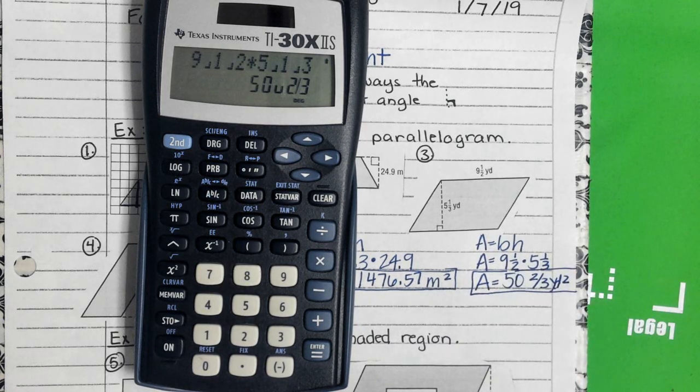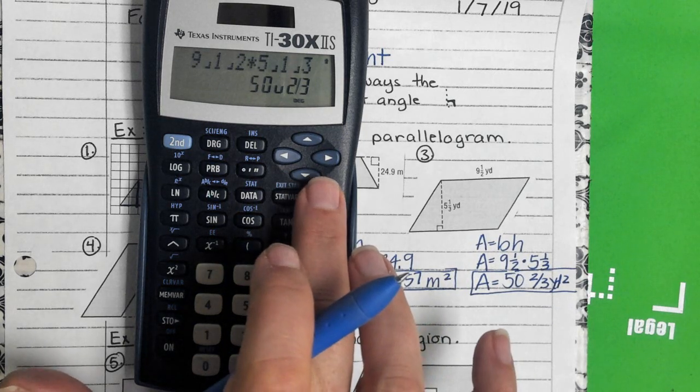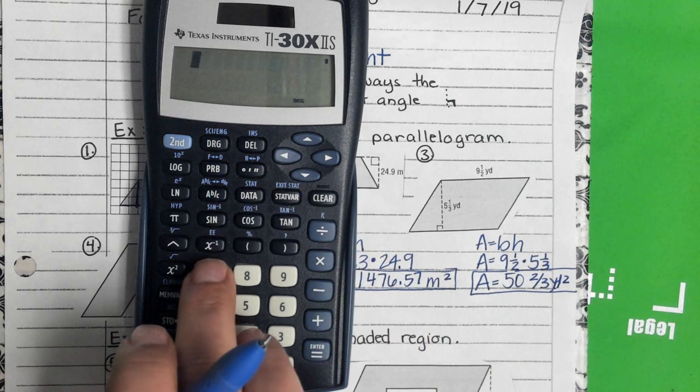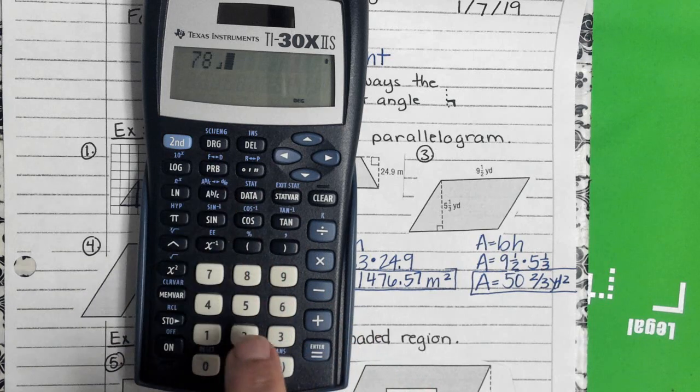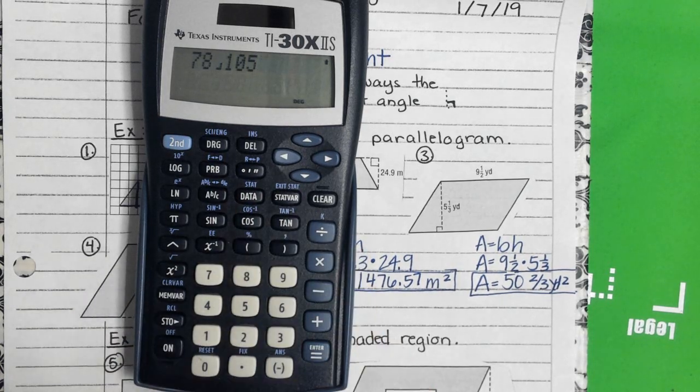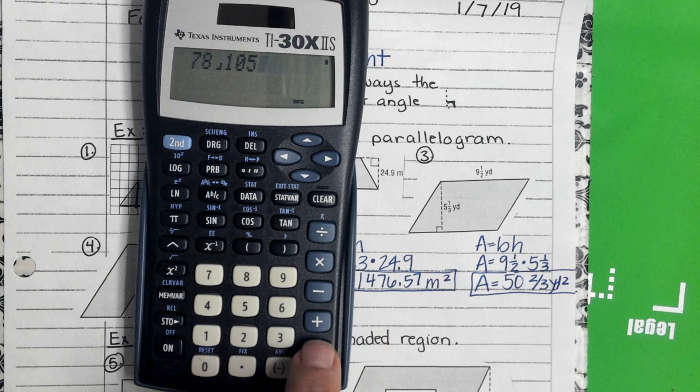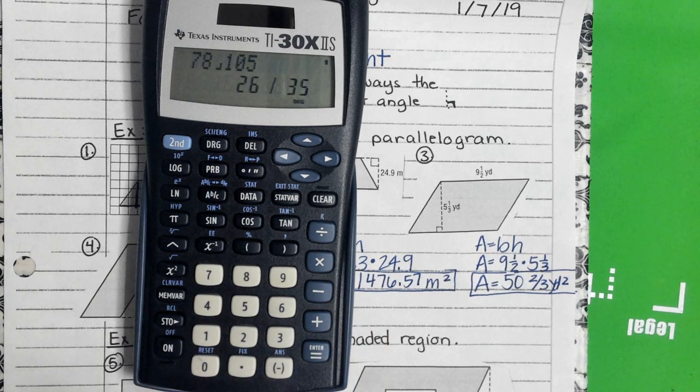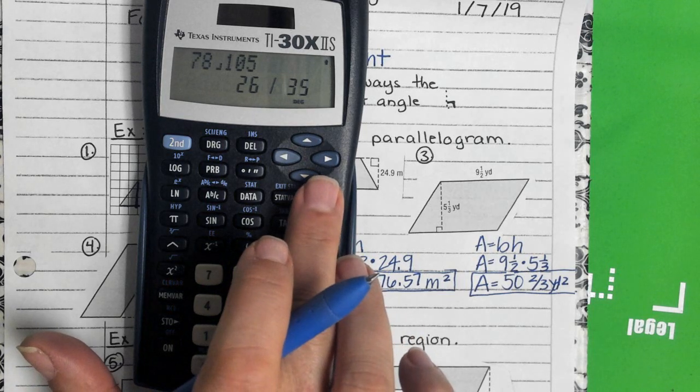The lovely thing about this is, guess what it also did for you? It's simplified. So let me show you, for example, if I were to do 78 over 105, that doesn't really look like a fraction that I'm interested in simplifying, does it? No. I hit enter. Oh my goodness. It does it for you.